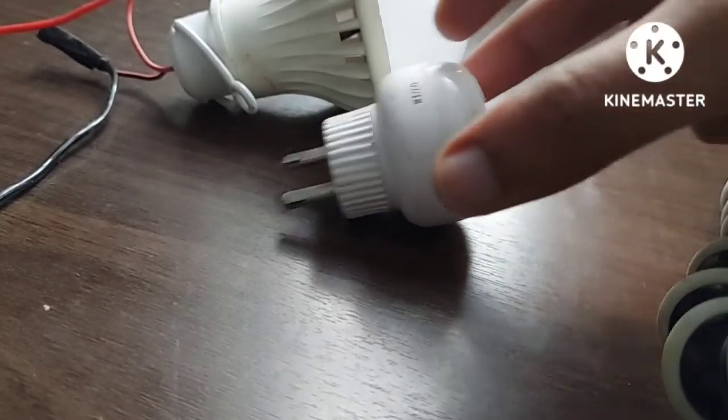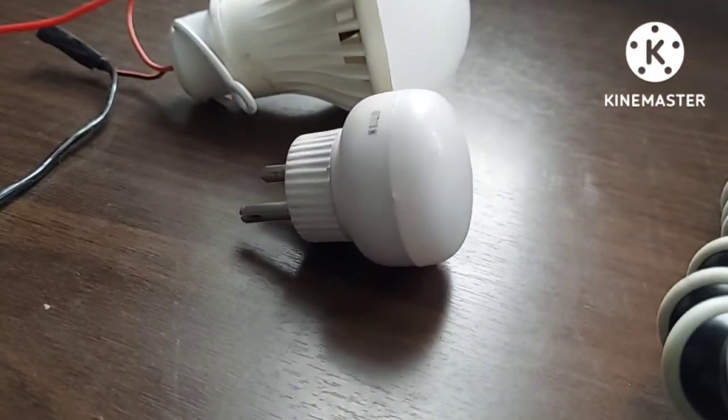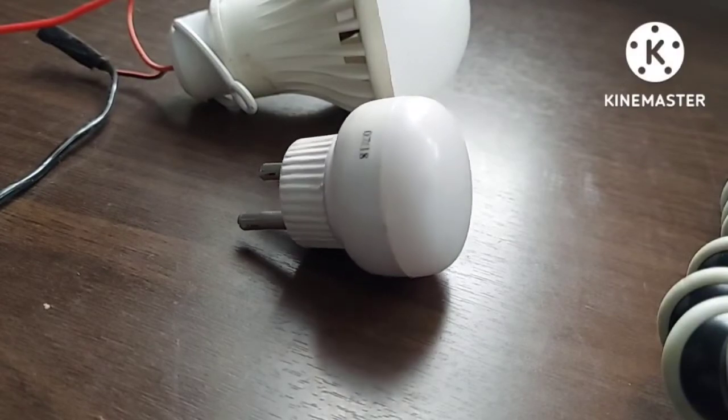Basically, in an AC circuit, even though your loads are rated the same, the power consumption will be more. So this is one thing to be noted.